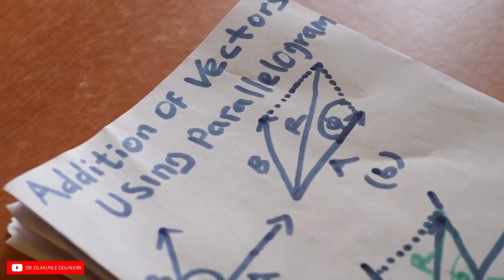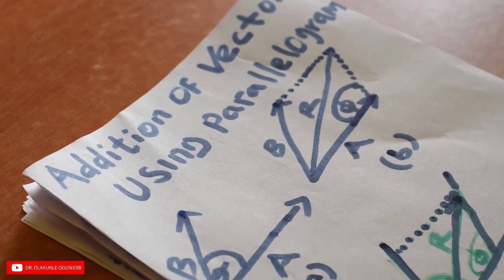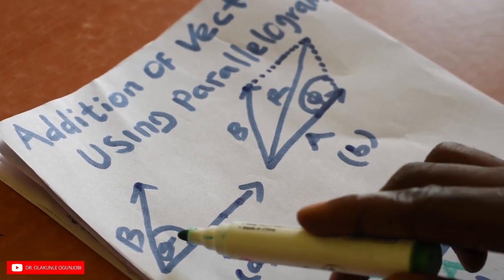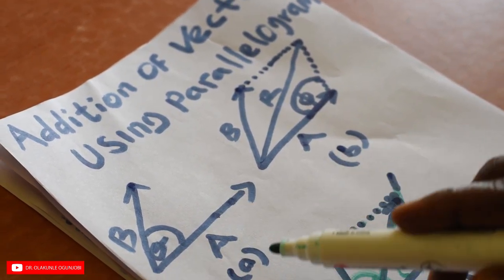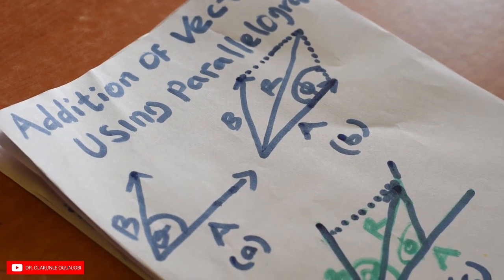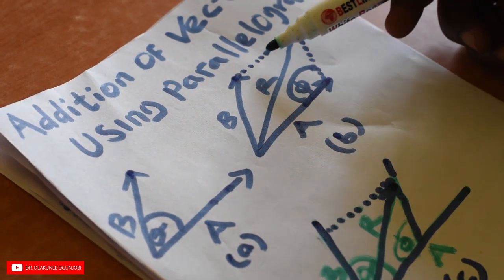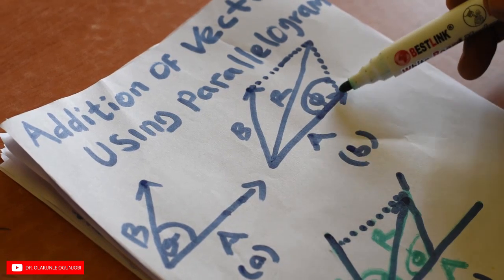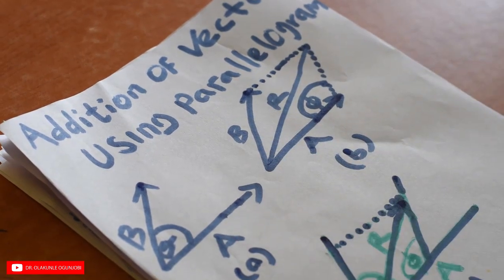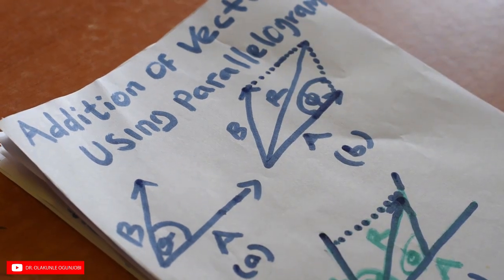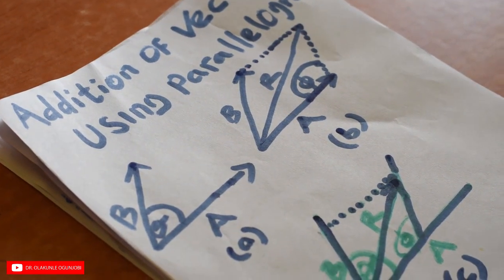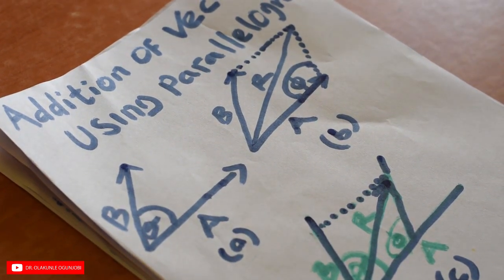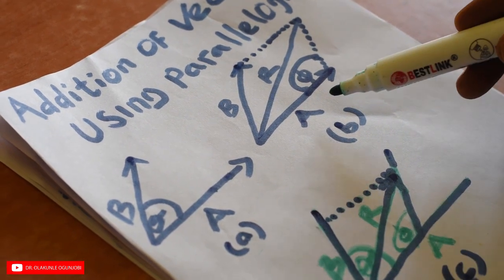First is addition of vectors using parallelogram. Consider two vectors, vector A and vector B, at an angle theta to each other, as you can see in this first figure. If we construct lines parallel and equal to A and to B, you will obtain a parallelogram with the resultant R as the diagonal, as you can see in figure B.